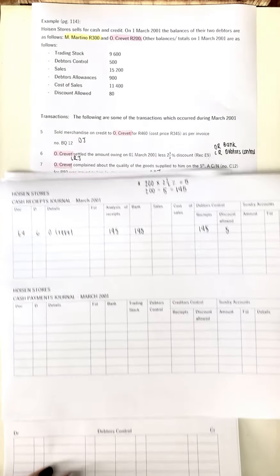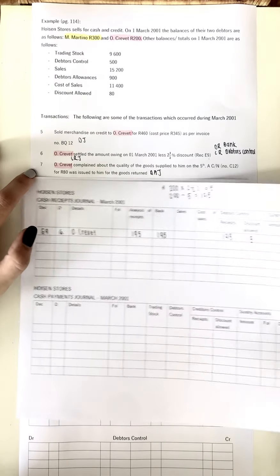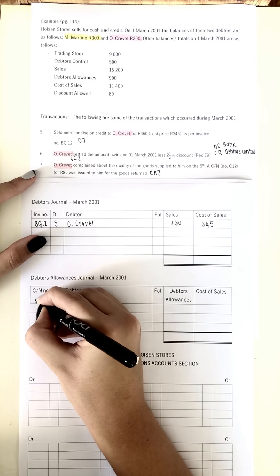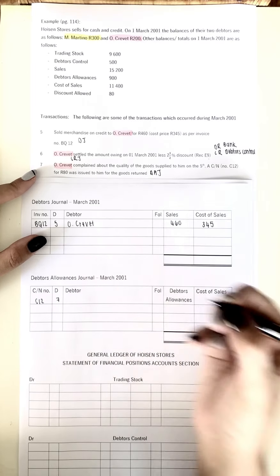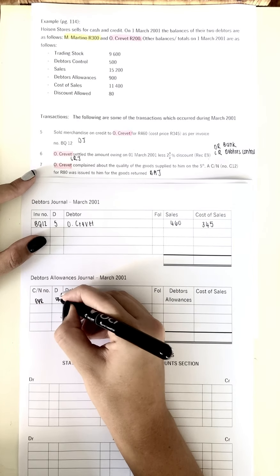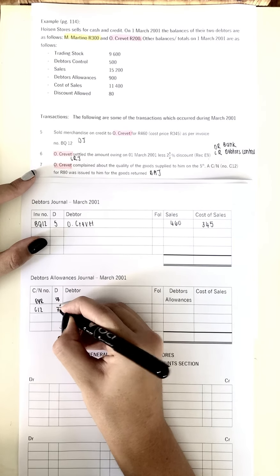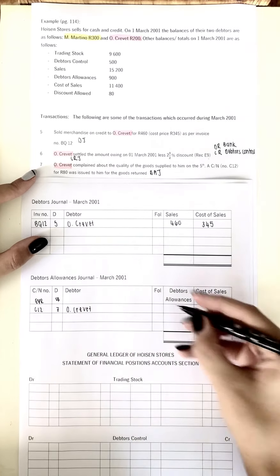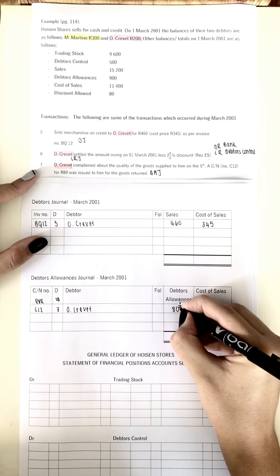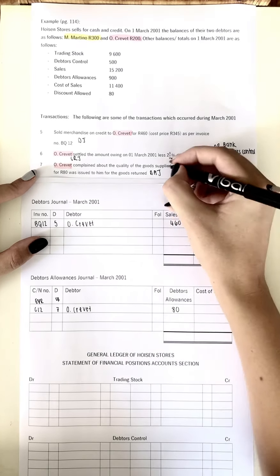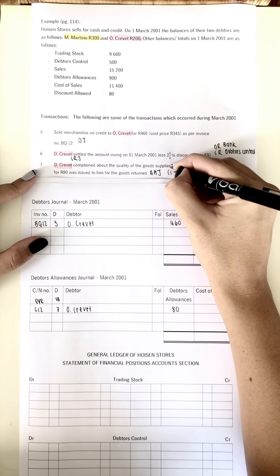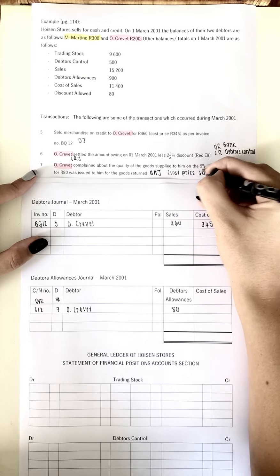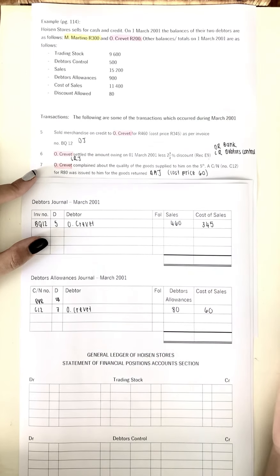Okay, let's move on. On the 7th we're going to our DAJ. Our credit note number is C12, on the 7th. And our debtors allowance was 80 Rand. And over here, I realized that I didn't put the cost price in. The cost price was 60 Rand, so cost of sales is 60.